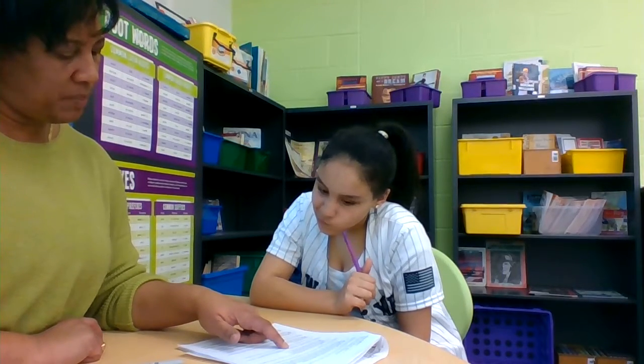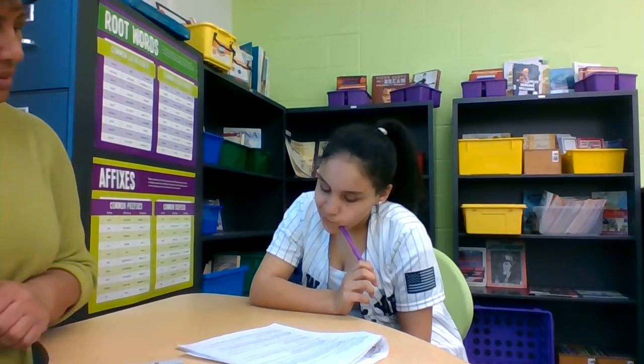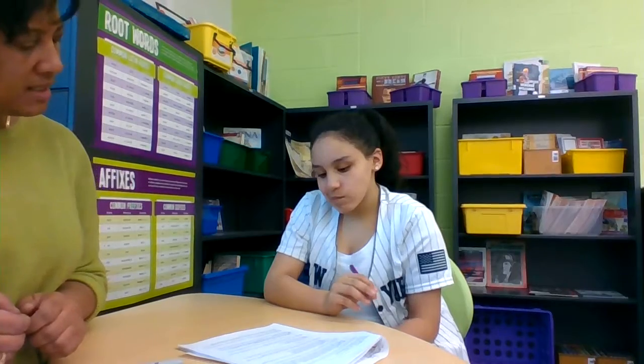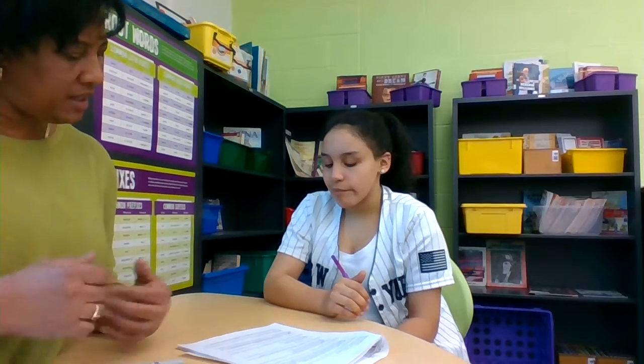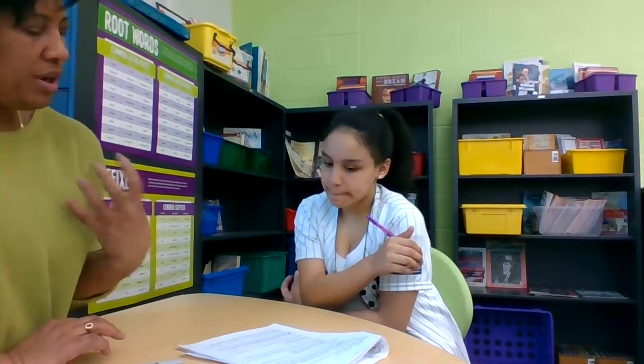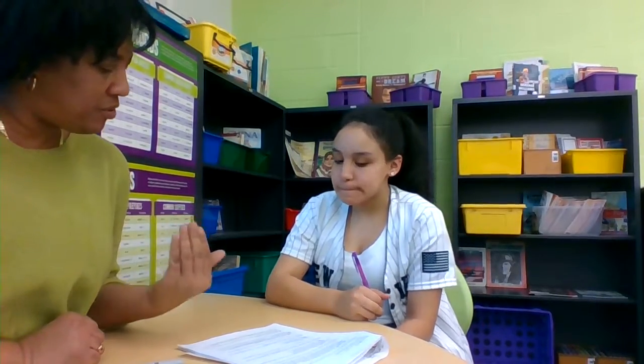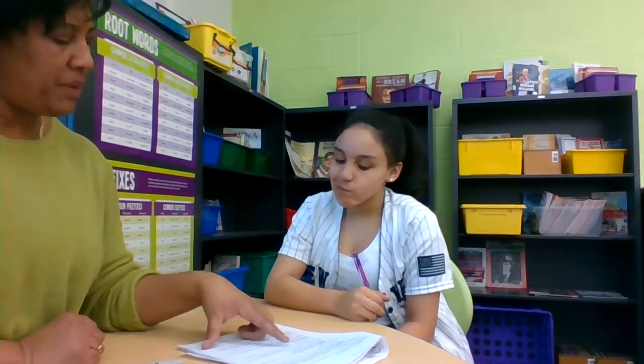Explain the relationships or interactions between two or more individuals, events, ideas, or concepts in a historical or scientific or technical text based on specific information in the text. So, what do you understand that to mean? And like, the reason I didn't get the answer right is because I didn't understand the question. So probably if I break down the standard for you and let you understand what I'm asking you for, it is going to be so much easier. So let's look at it.